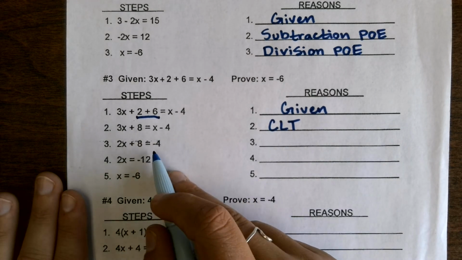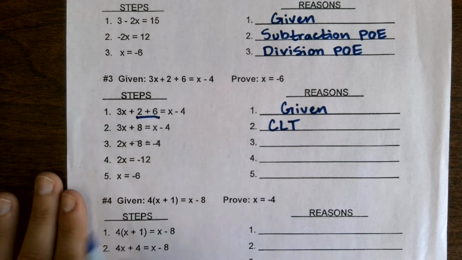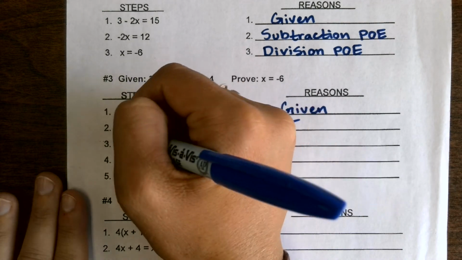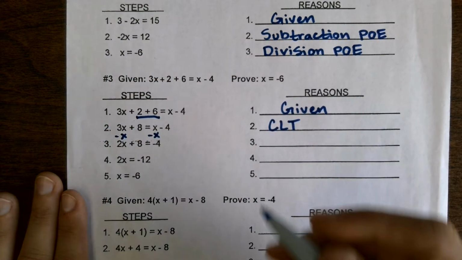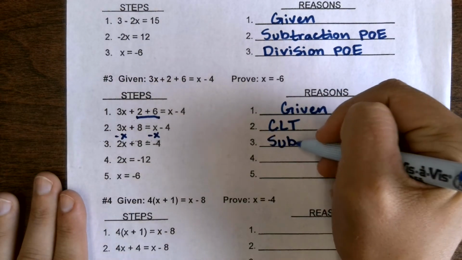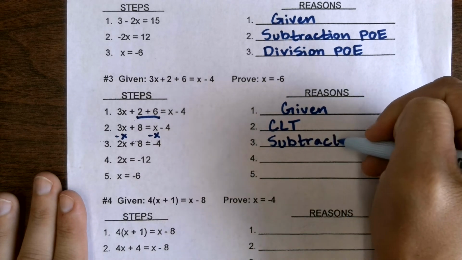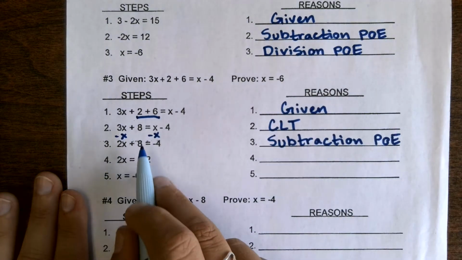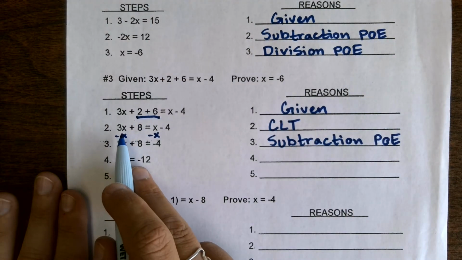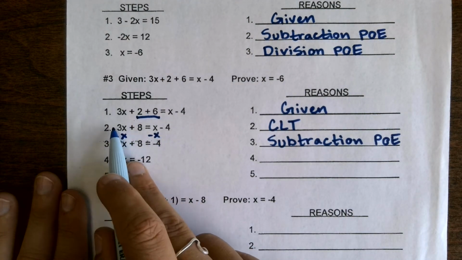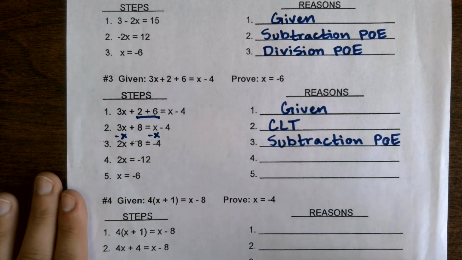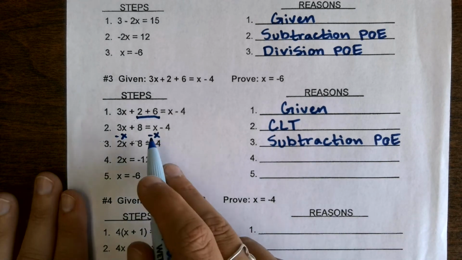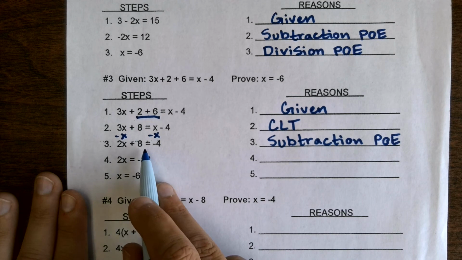From step 2 to step 3, can we tell what happened? They subtracted x from both sides. Okay, so the subtraction property of equality. So it doesn't matter on the ones before, they were trying to get rid of something on the left. Here we're kind of moving something from the right. Doesn't matter, still subtracted both sides by x, so subtraction property of equality.